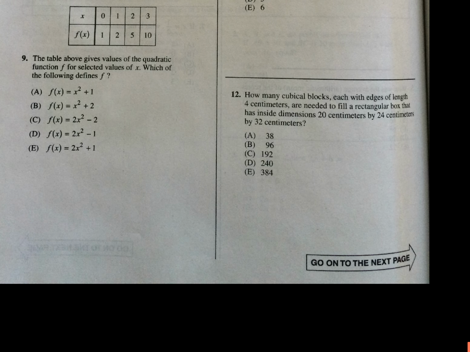Okay, the table gives the values of the quadratic function f for the selected values of x. Which of the following defines f? So basically you're just going to plug in numbers. You're going to put in the x values and see if you get out the y values. We're going to square a number and add 1. Well, let's just try it. If we square 0 and add 1, we get 1. If we square 1 and add 1, we get 2. If we square 2, we get 4 plus 1. 3 squared is 9 plus 1 is 10.